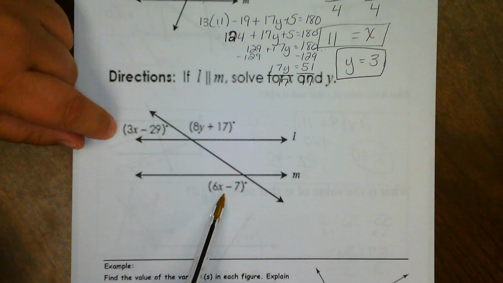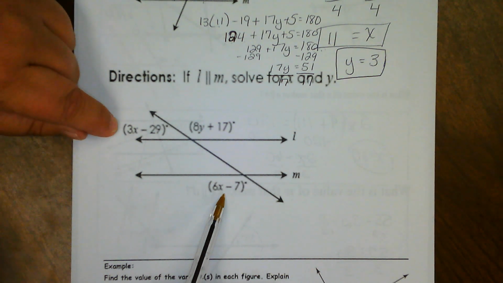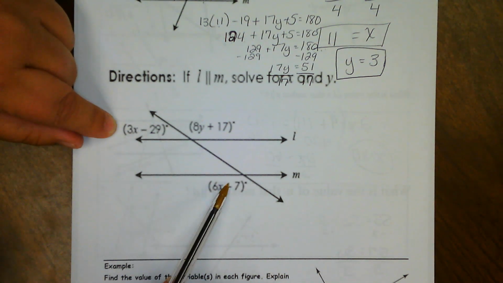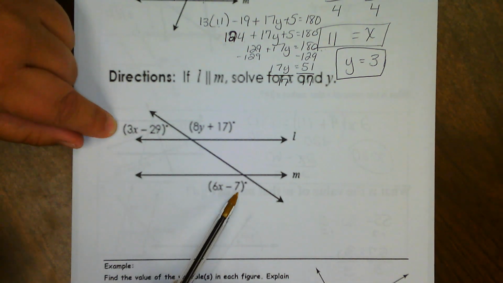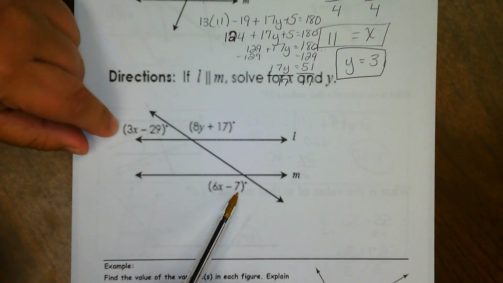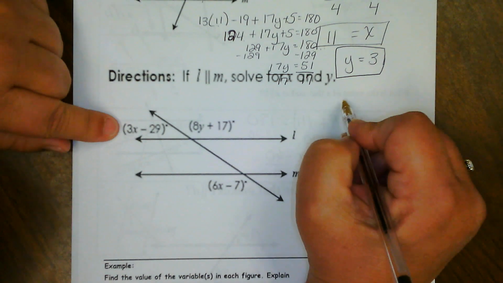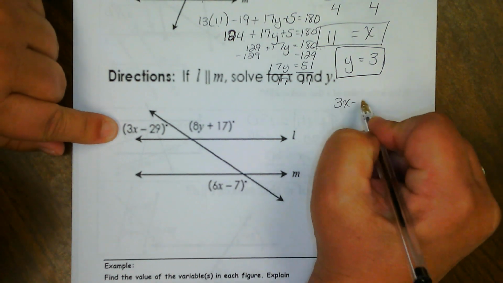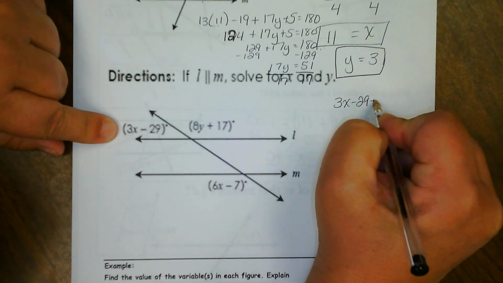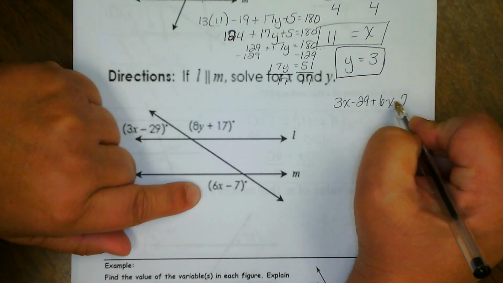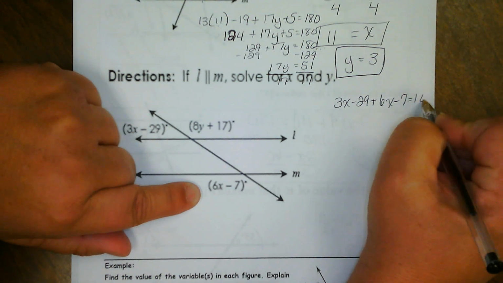They are supplementary. They are same side of the transversal exterior. Consecutive is the word that you're supposed to learn with same side. Consecutive exterior. So if I take each of those x expressions, 3x minus 29 plus 6x minus 7, put them together, they should equal 180.